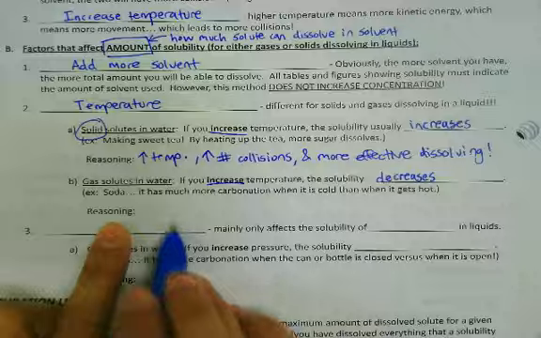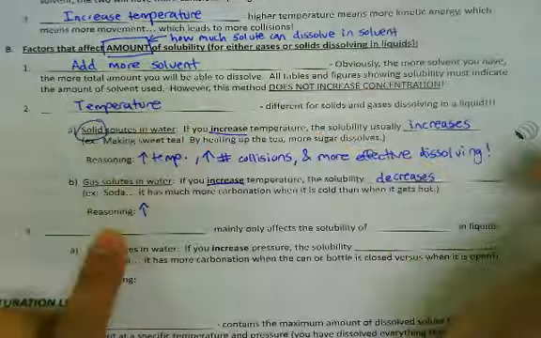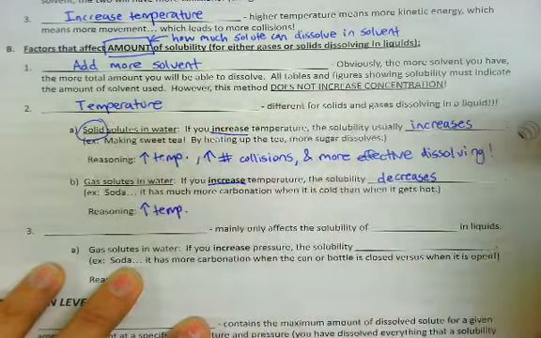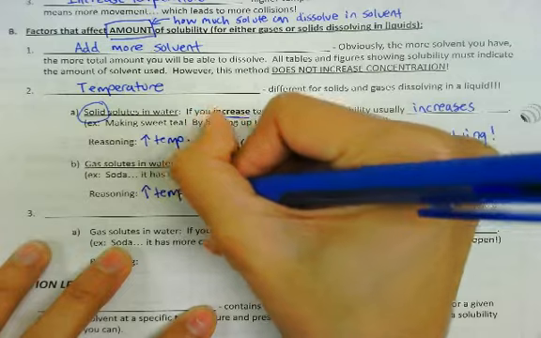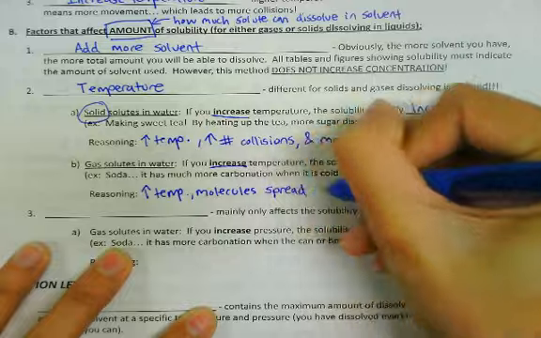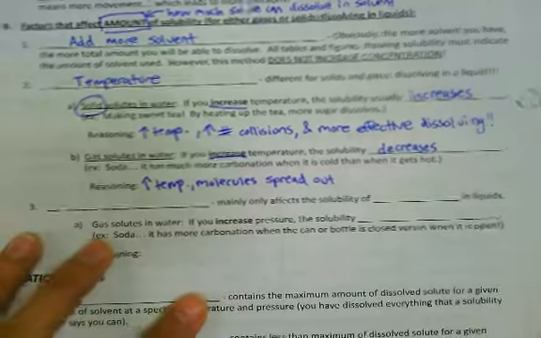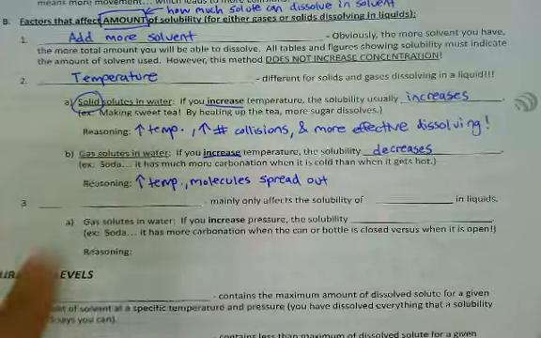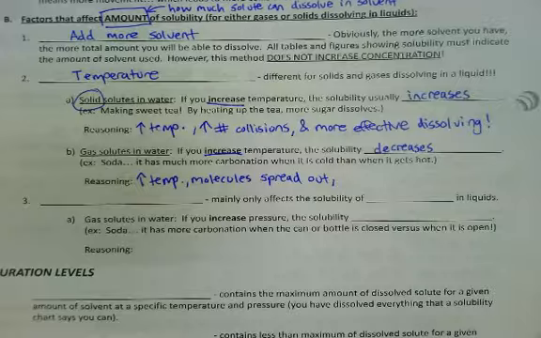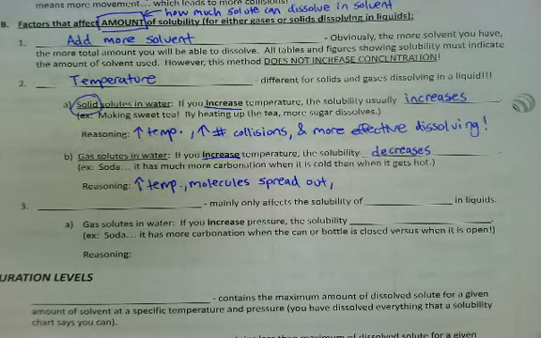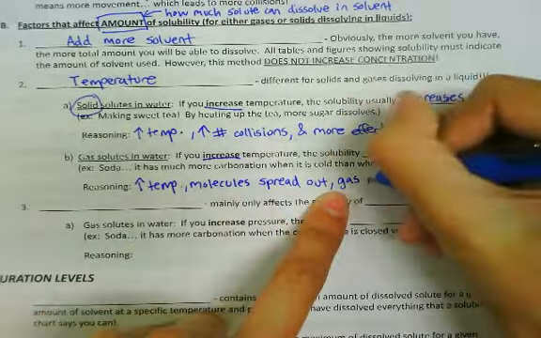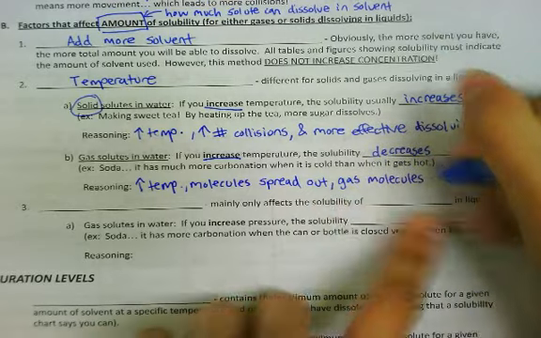When you heat up something like a soda, which is a solution, it's got sugars in it, it also has gas like CO2 in it. When you increase the temperature of soda, that causes the molecules to spread out. That's what happens when something is heated up. Why this matters, though, is because for gas solutes, if you start heating up something that has dissolved gases in it, like soda, when the molecules spread out, the gas molecules can actually escape from the solution.